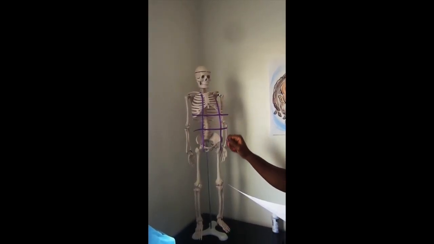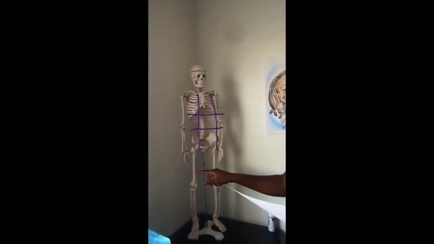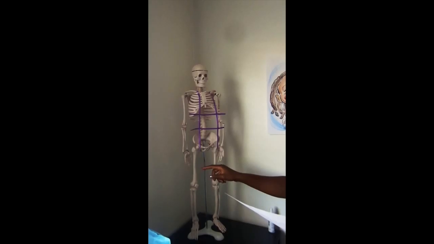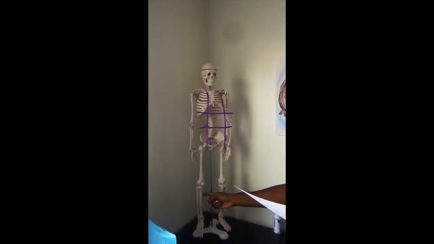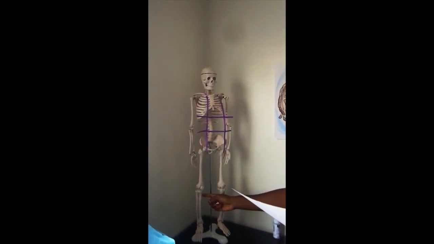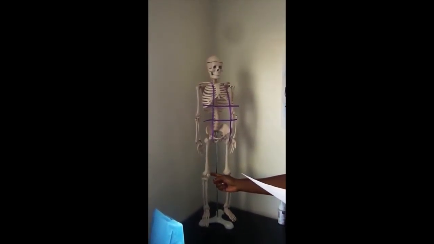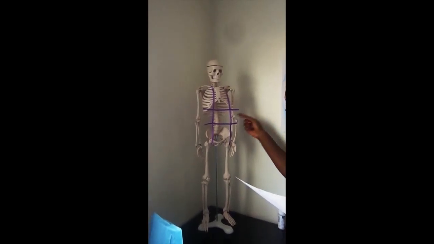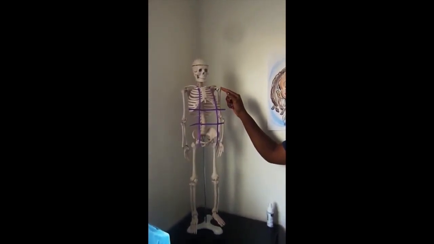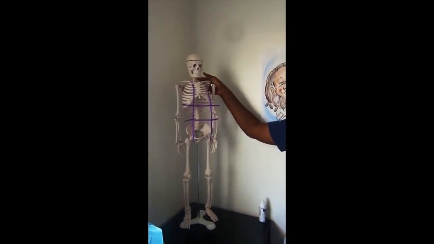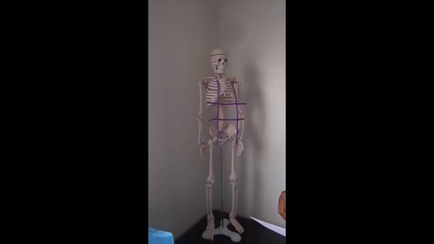Umbilical, which is the navel area. Femoral, which is the thigh. Calcaneal, which is the heel. Sural is the calf. Popliteal is the back of the knee. Olecranon is the posterior of the elbow. Acromial is the point of the shoulder. And the occipital is the base of the skull.